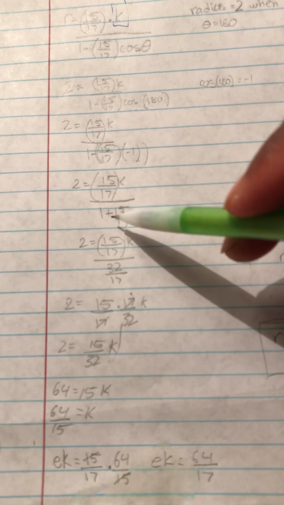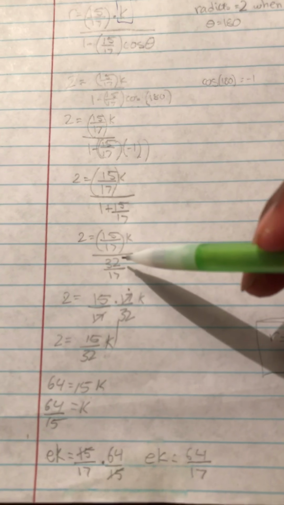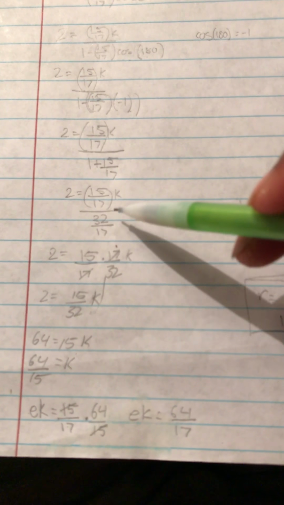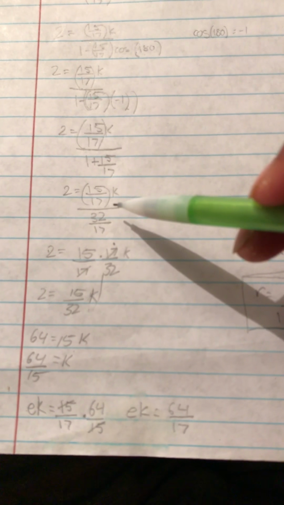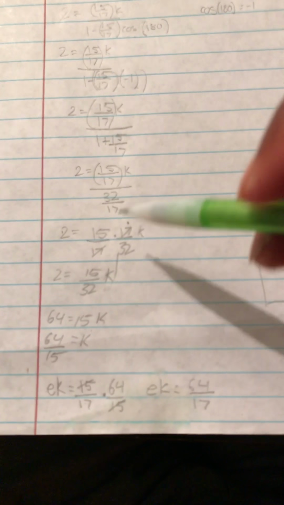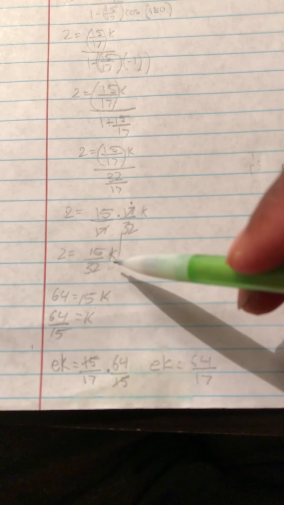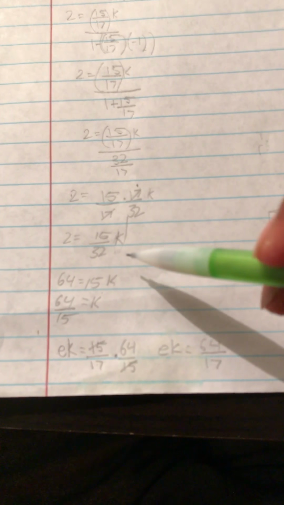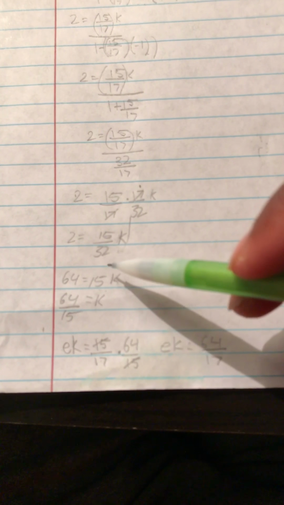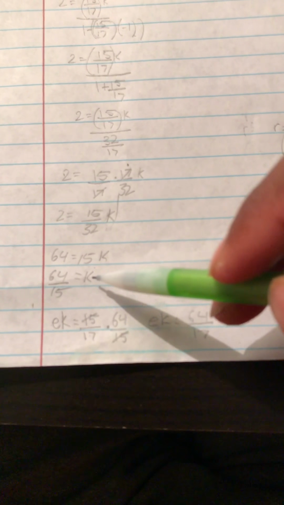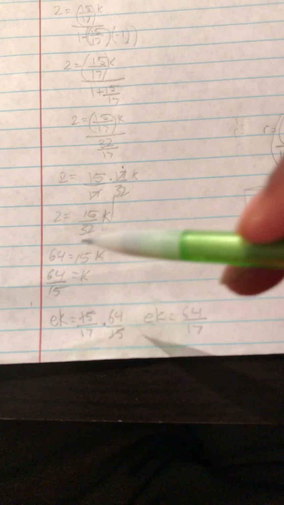Then we can change the 1 plus 15 over 17 to equal 32 over 17. To figure this out, we just flip and multiply, which is how we divide fractions. When we do that, we get 2 equals 15 over 32 k. Multiply both sides by 32 to get 64 equals 15k. And then finally, we get that k is 64 over 15.